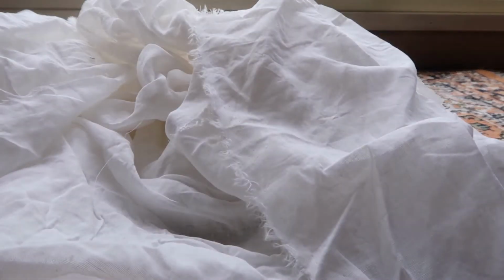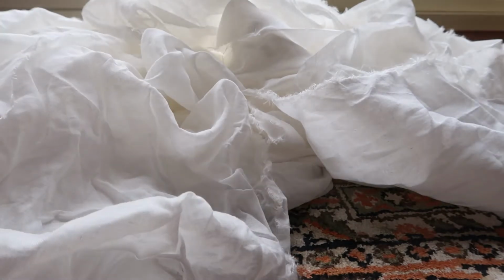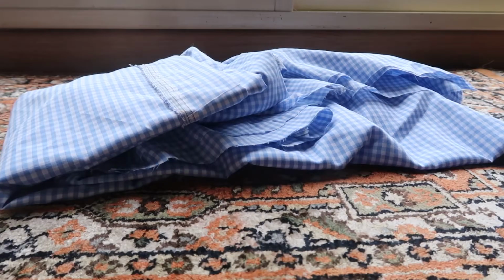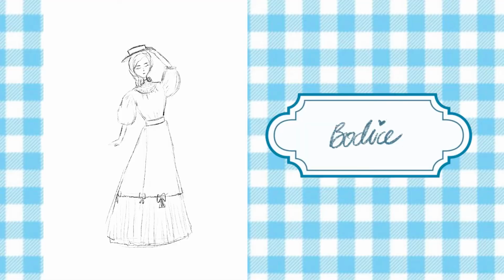Hi guys, welcome to my video on making this Edwardian Dorothy outfit. Well, Edwardian Dorothy summer dress, whatever works. Honestly, it's 3 a.m. in the morning when I'm recording this voiceover, so it's going to be a little bit strange. Anyway, this is the fabric.